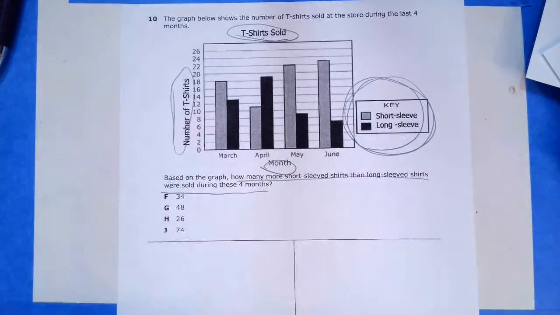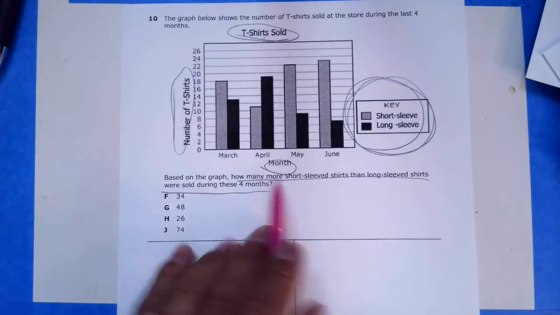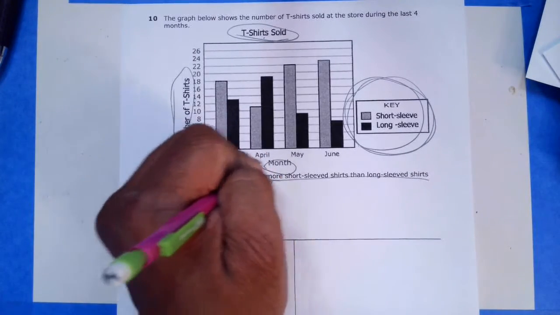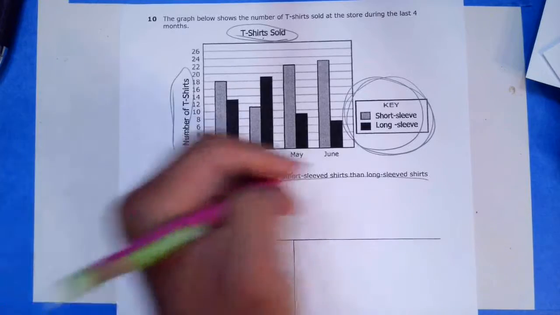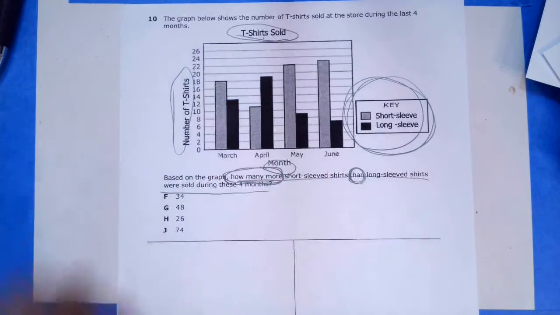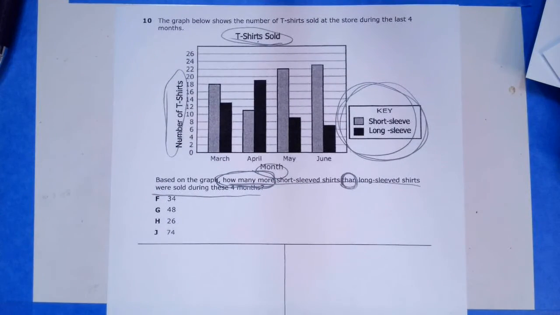So, underline your question. How many more? Look at there. How many more than? Remember, those are my key words right there. In the question, whenever the question has how many more than, how many less than, that means it's going to be comparing.